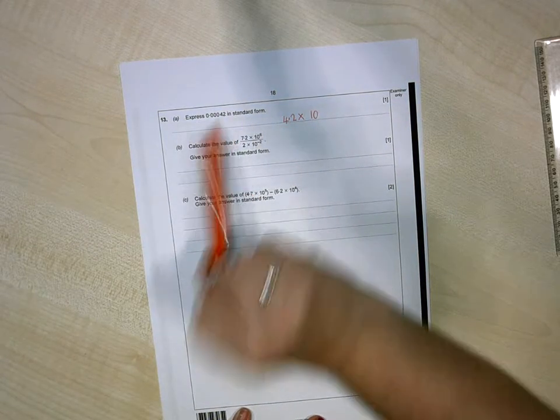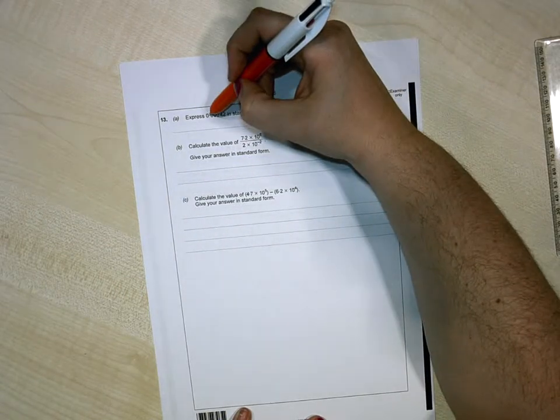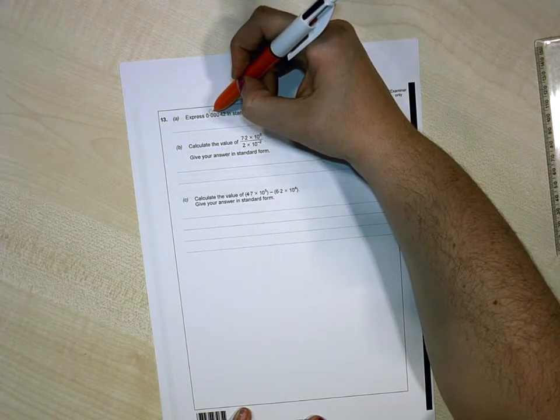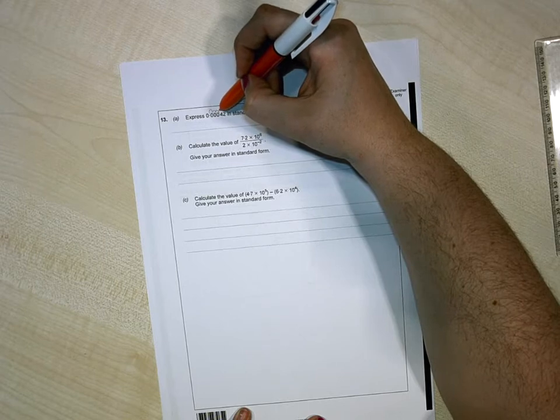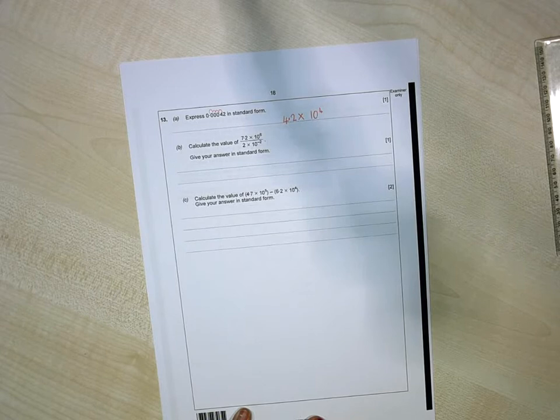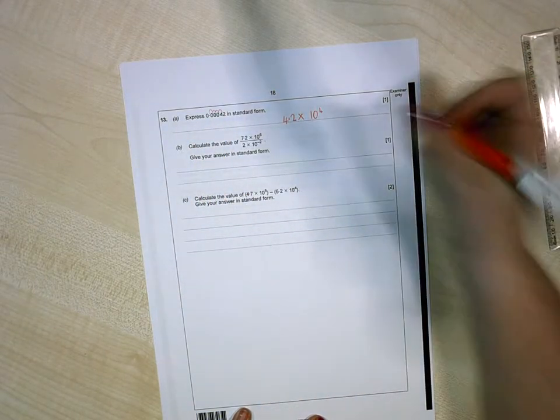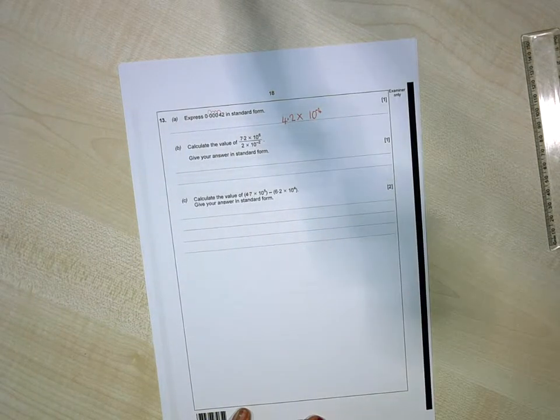But that means that my decimal point has moved. Not technically, but that's what I'm going to say. It's gone in 1, 2, 3, 4. So that 4 goes up there. But as this is a small number, not a large number, that is a negative 4 because it's a small number. So there we go, 1 mark for that.